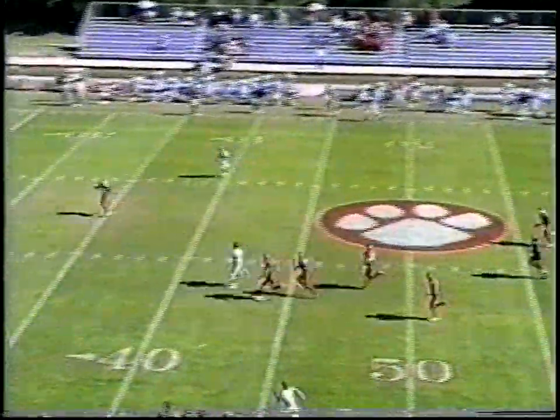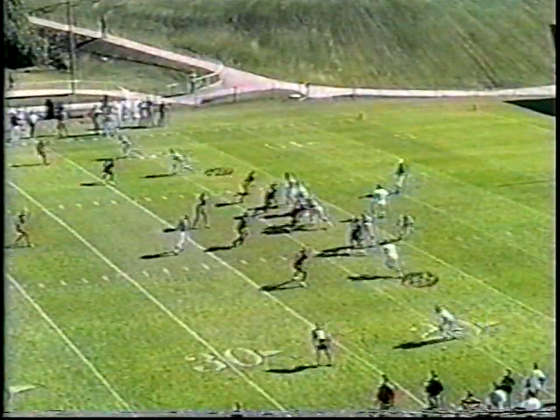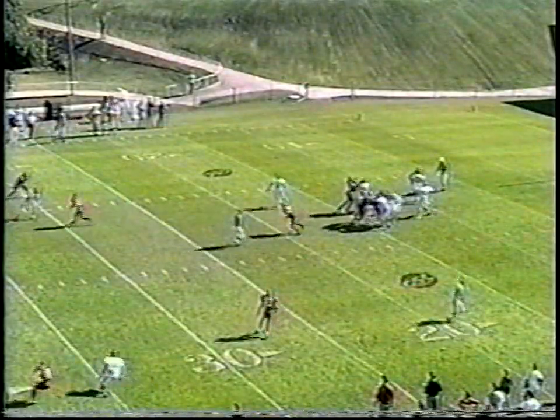As you can see, he comes to the second available hole, makes the catch. Anytime you have some good skilled players, you just try to get the ball in their hands for them to make big plays for you.